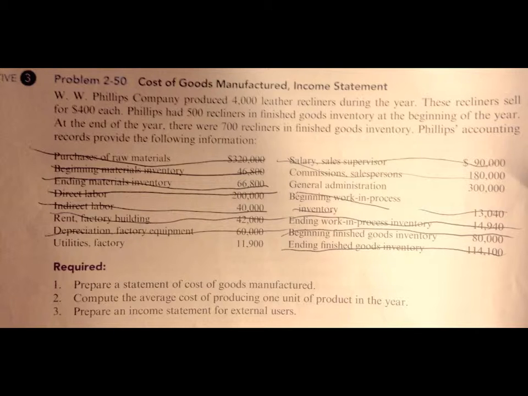In the next slide, I'll show you exactly in the Excel spreadsheet that I used for the cost of goods manufactured when solving the problem. Once again, the spreadsheet that I used for the solution is for the required part 1. After overviewing the spreadsheet, we'll go back to this exact slide or problem, and I'll review how I came up with the answer to part 3, and then show the Excel spreadsheet called Preparing an Income Statement for External Users.